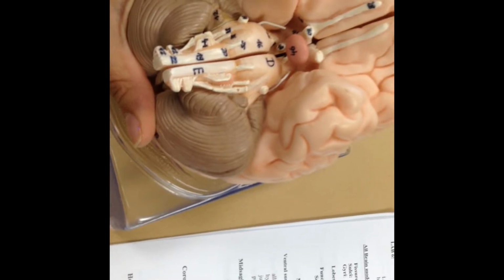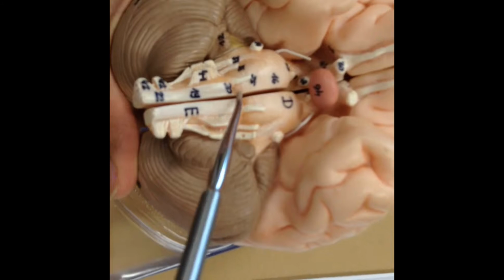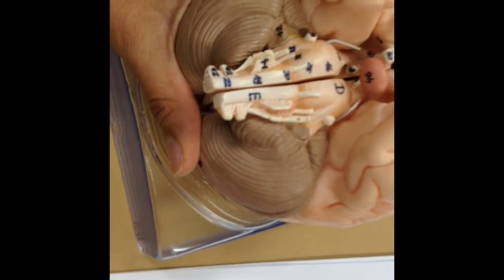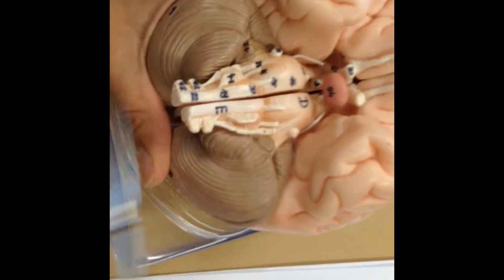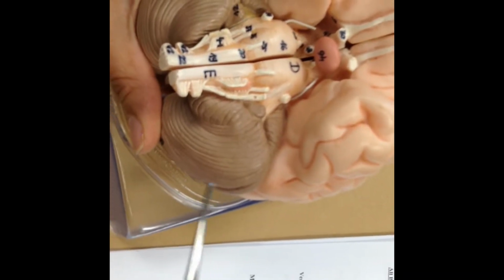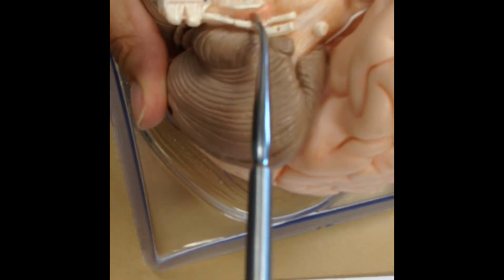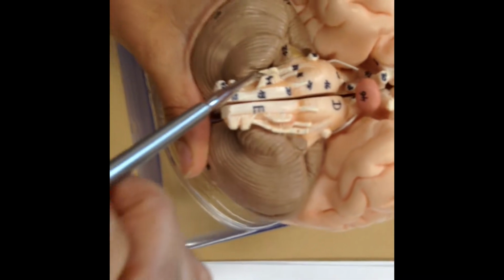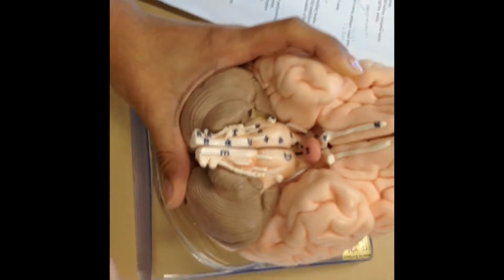Medullary pontine junction, pyramids, the anterior median fissure, which runs between the pyramids, and lateral to the pyramids are the olives, on both sides. And decussation of the pyramids would just be the crossing. You can't see it.